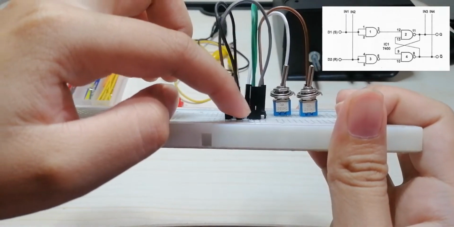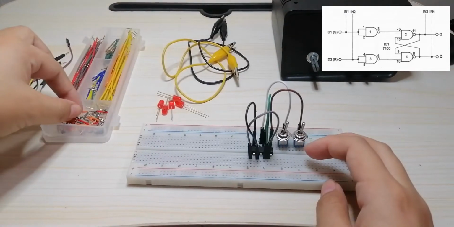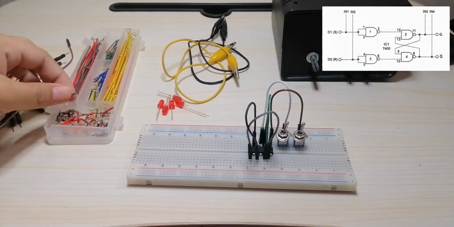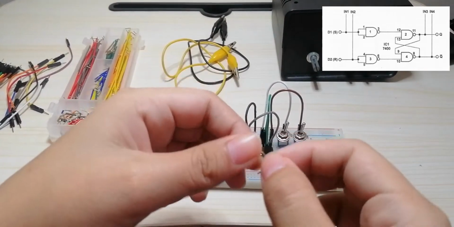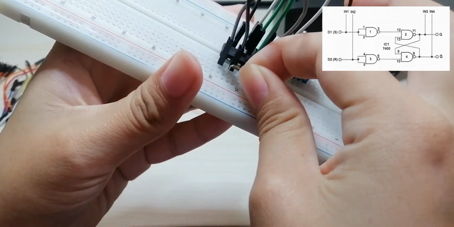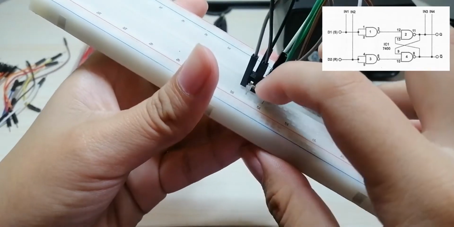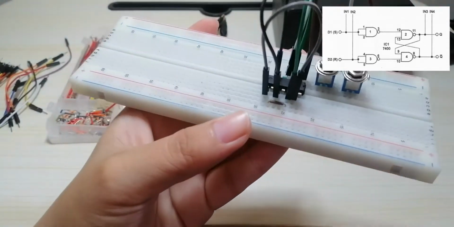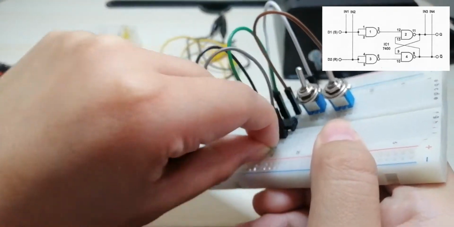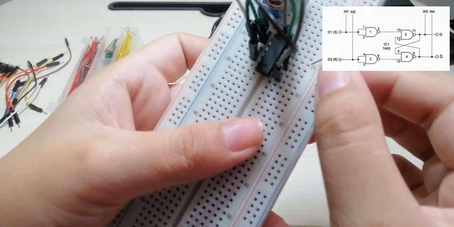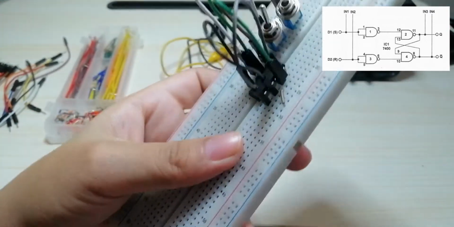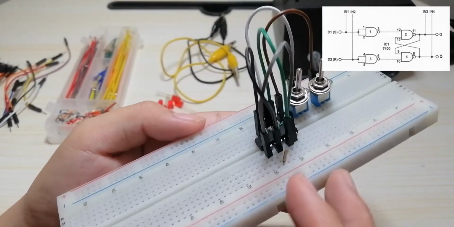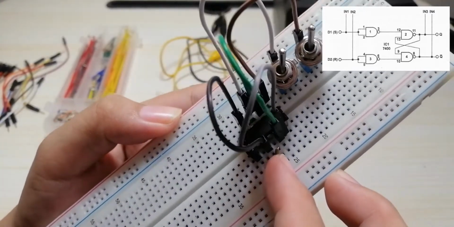This one and this one. So now the number 9 and number 11 is now connected.